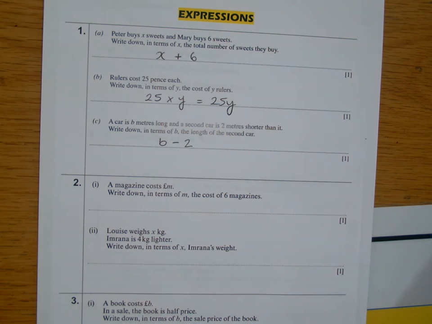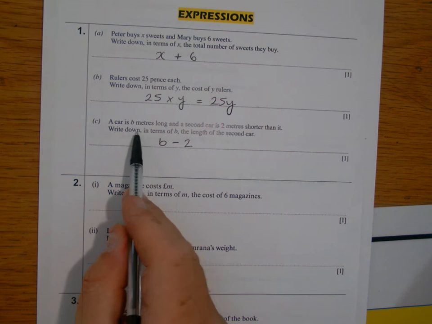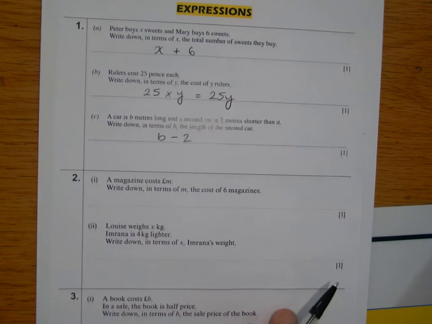It's just like height, isn't it? So suppose I'm 5'10", and somebody standing beside me is 2 inches shorter. Well, to work out their height, I would need to take my height, which is 5'10", and take away 2. In this case, it's the same sort of principle, but the length of the car is B meters, and we need to take away 2 from it.